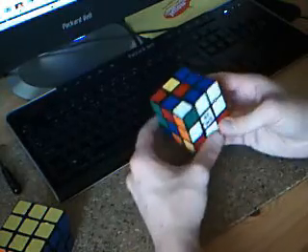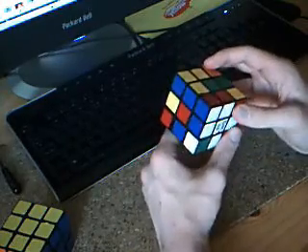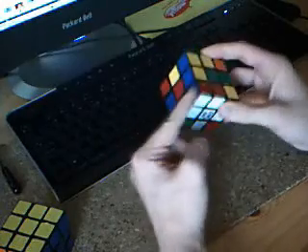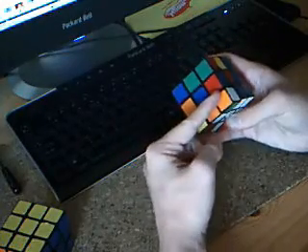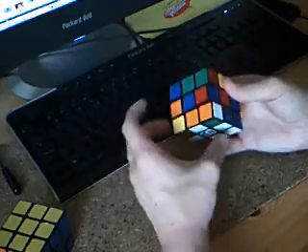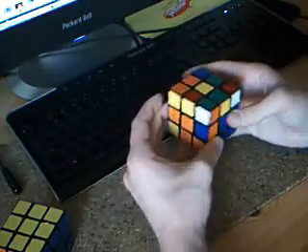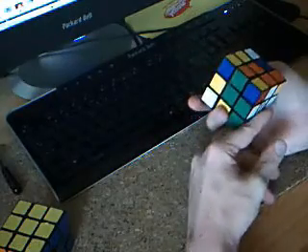So the edge was like this, and my cross wasn't finished yet. So, well, I already saw this, and you can see that this would come up like this, and it might be faster to just flip it, and then it's like almost an X-cross.